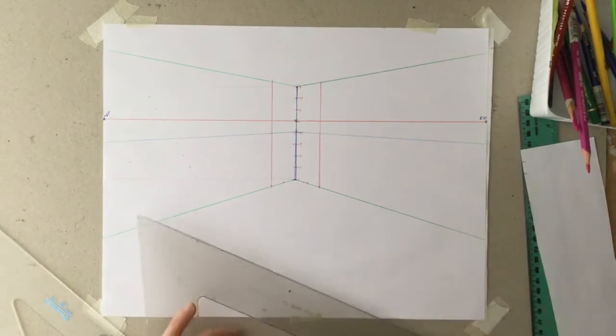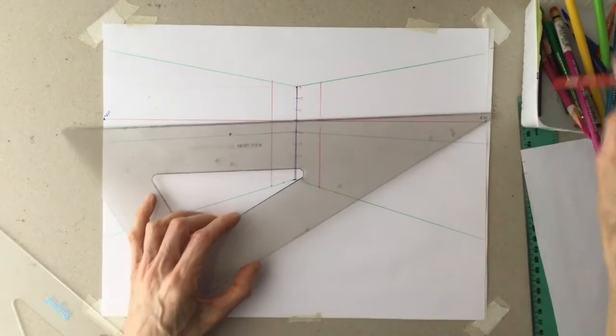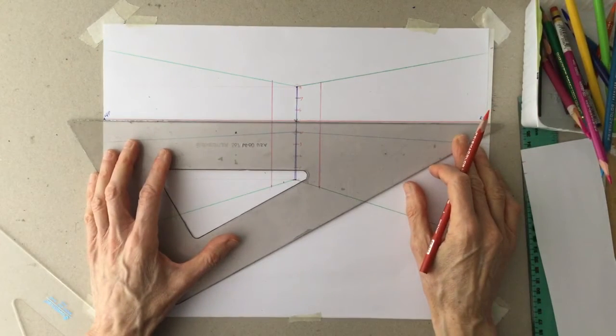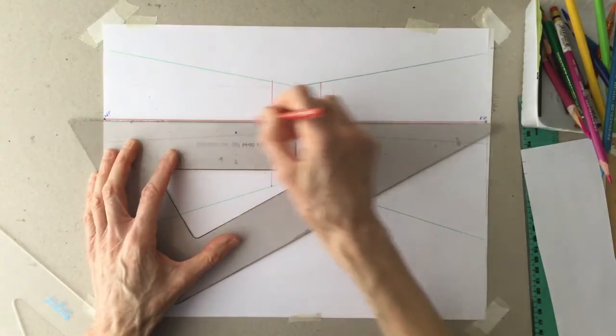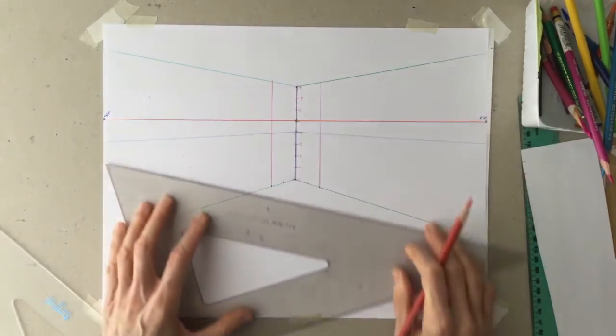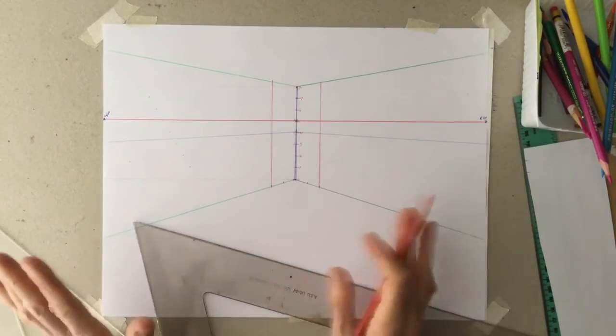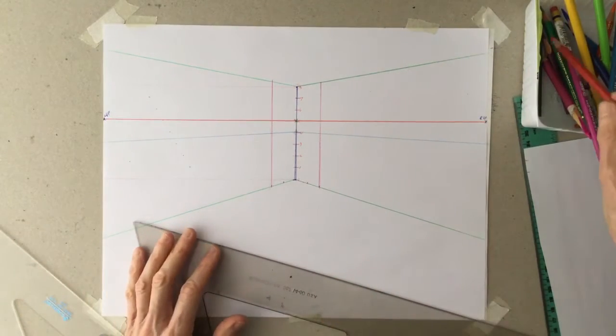I'm going to make my horizon line look even more obvious so that 4-foot line doesn't get in the way.